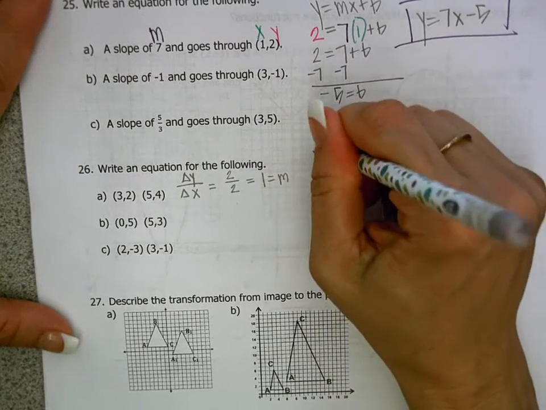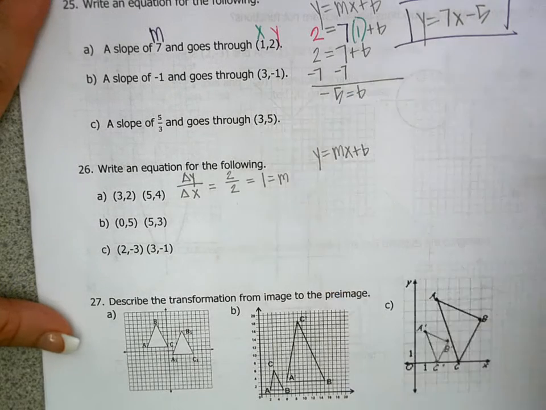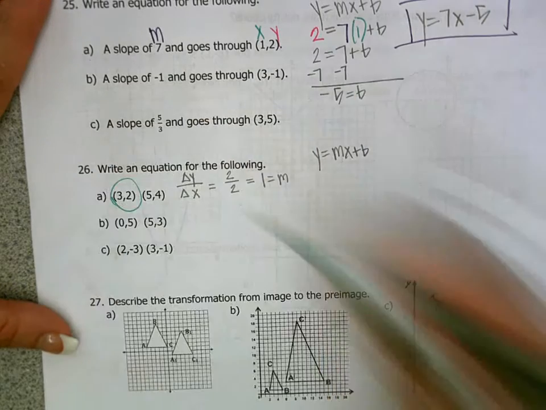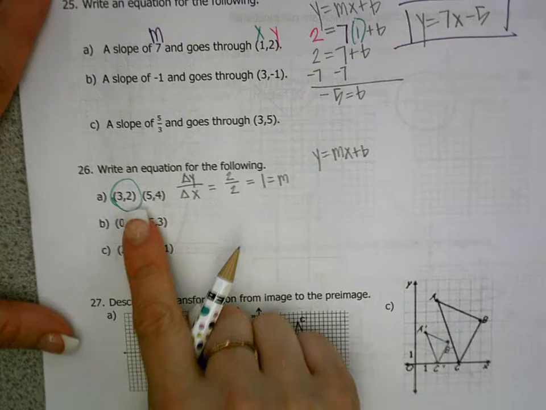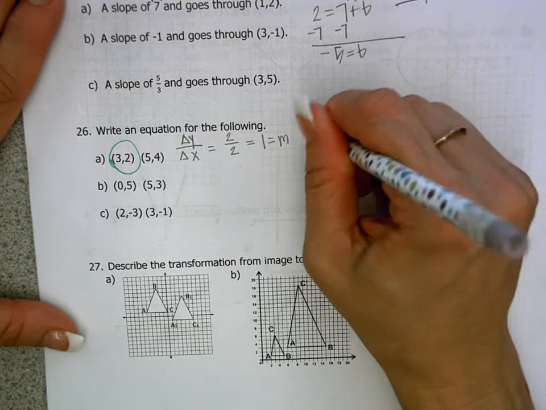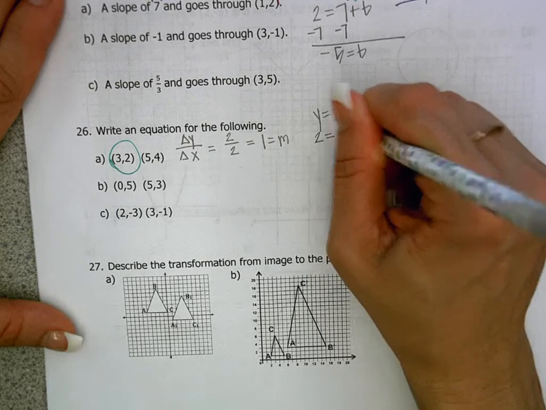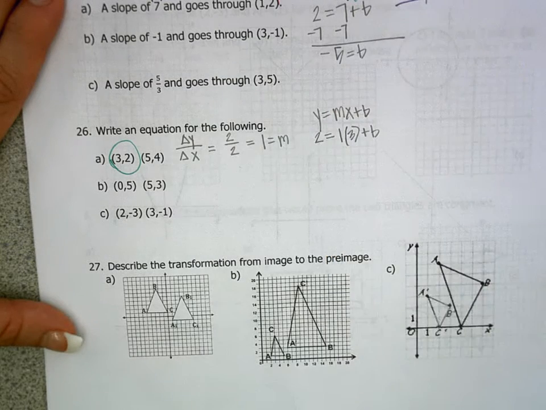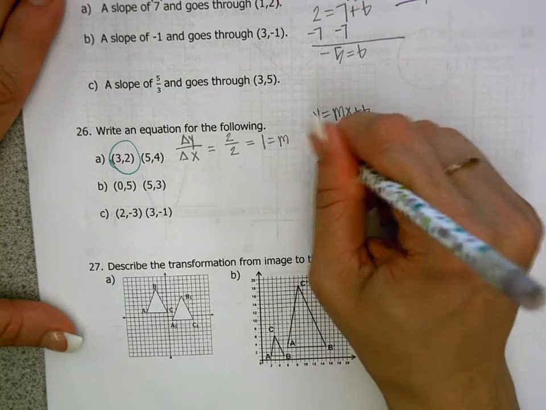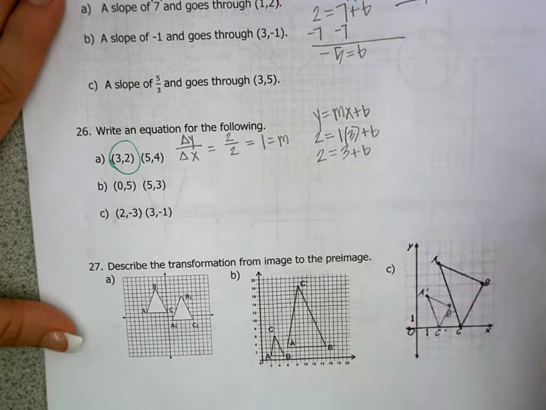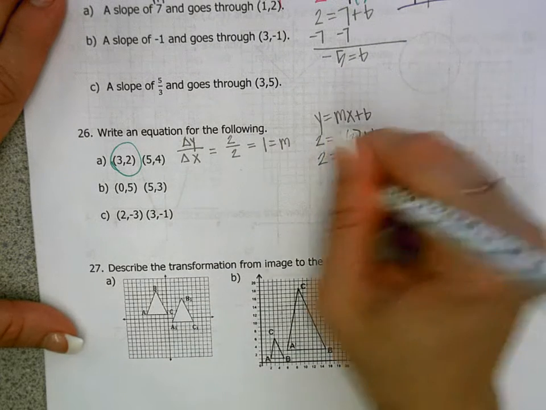Then you do the same thing here. y equals mx plus b. Pick one of these points. I would use that one, and you're going to plug in for the y. So 2 equals your m here, which is 1, the x is 3, plus b, and you're going to solve for b. So 2 equals 3 plus b. To get b by itself, you'd subtract 3 from both sides.